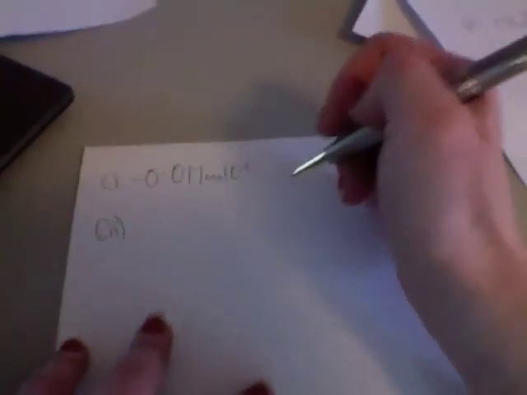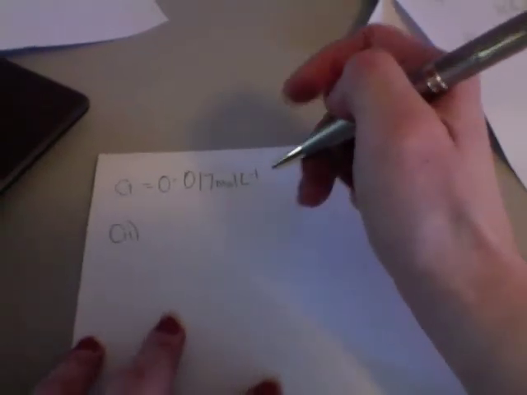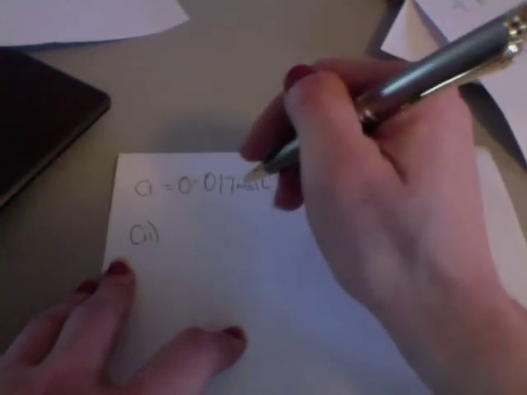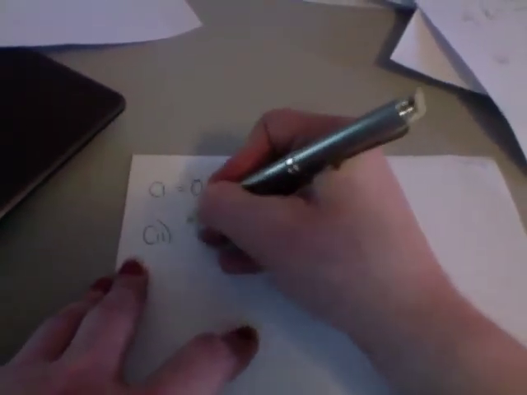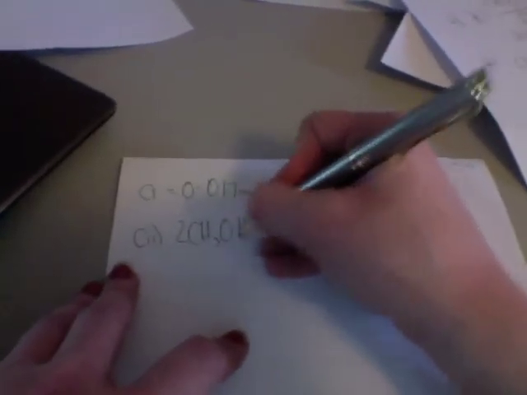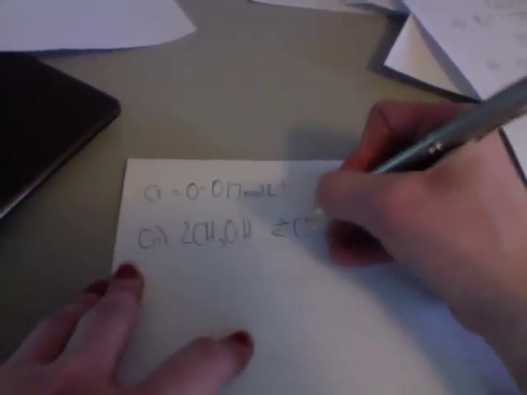Now CII, calculate the amount in mole of dimethyl ether present at equilibrium. Okay, that's quite simple because it says that we start off with only methanol. So let's just look at our reaction. Only methanol was introduced into the reaction chamber.